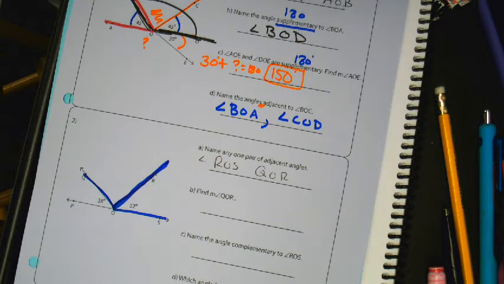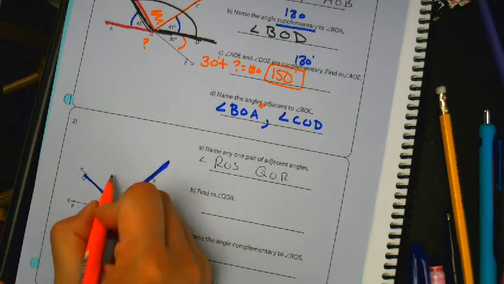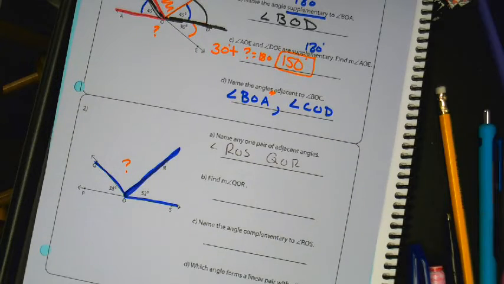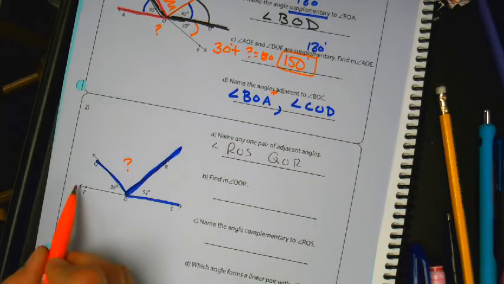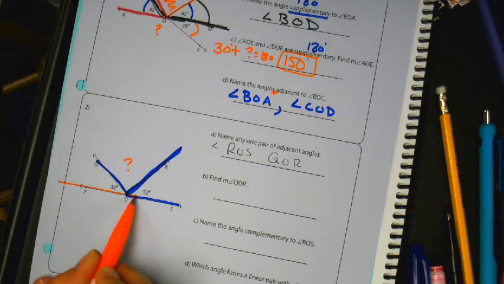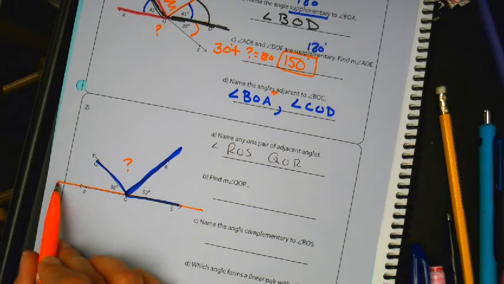Find the measure of QOR. Well, how do I find the measure of this angle right here? What are these equal to? 180.